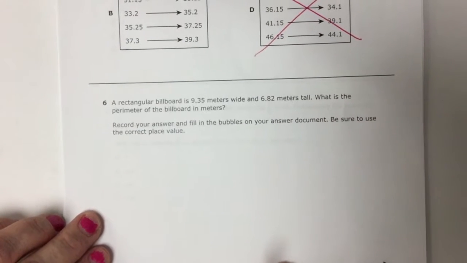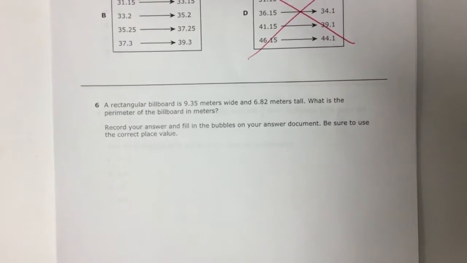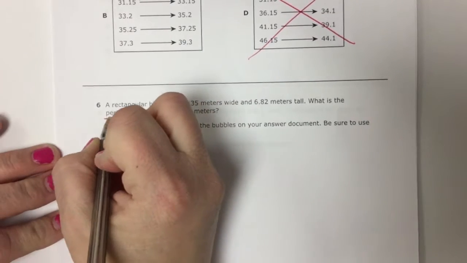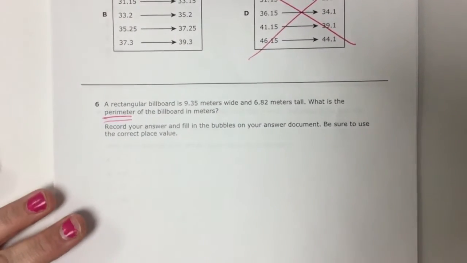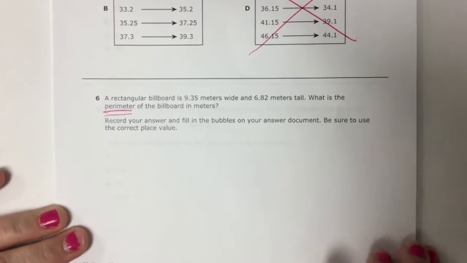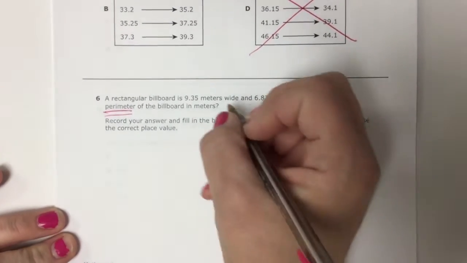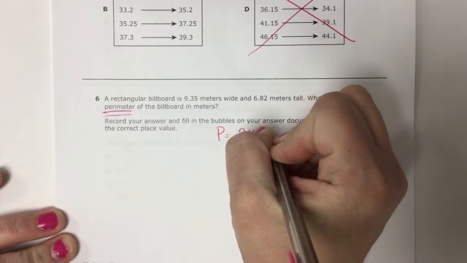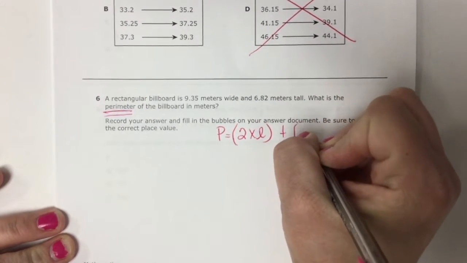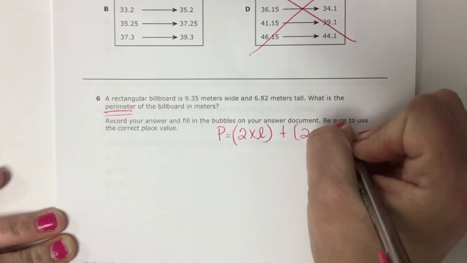All right, number 6. A rectangular billboard is 9 35/100 meters wide and 6 82/100 meters tall. What is the perimeter of the billboard? Okay, so we're looking for perimeter on this one. So if you think back to perimeter and what you learned last year, perimeter equals 2 times the length plus 2 times the width.